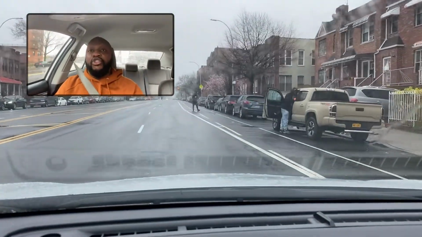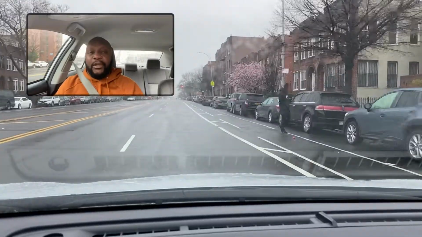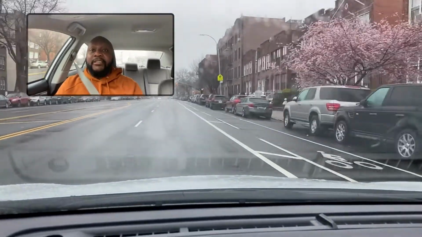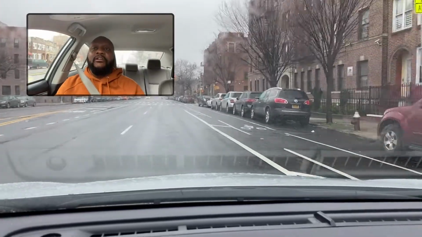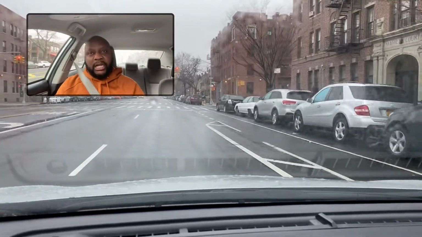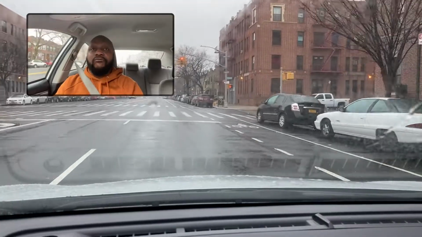Had I not stopped for this pedestrian while taking the road test, the examiner could have failed me on the test. Why? Failure to yield the right of way to a pedestrian. Let the pedestrian clear. There's no rush.